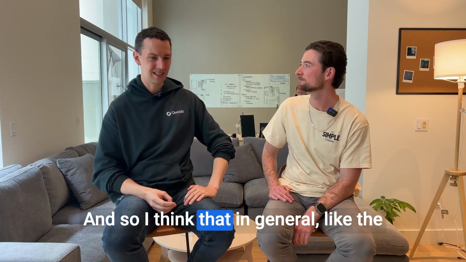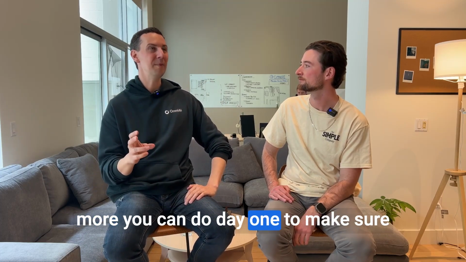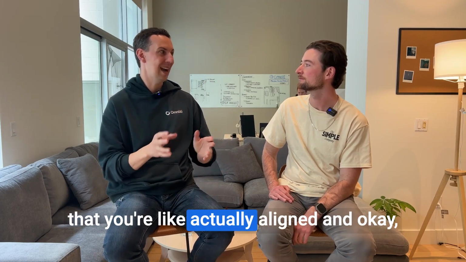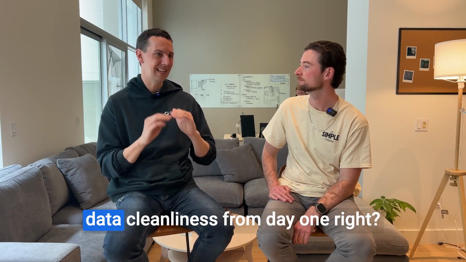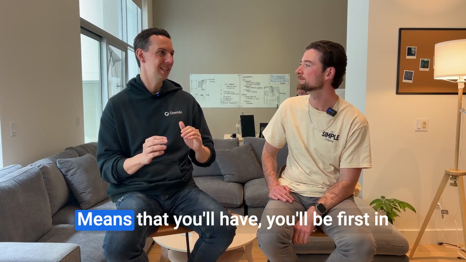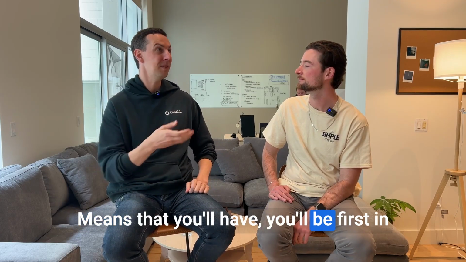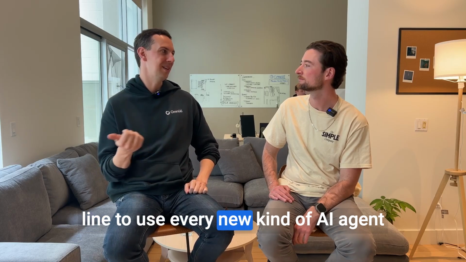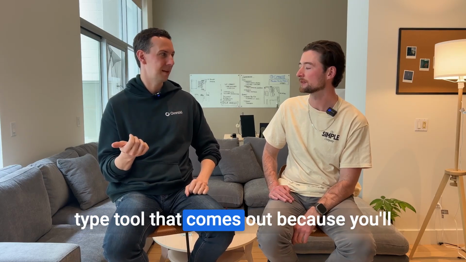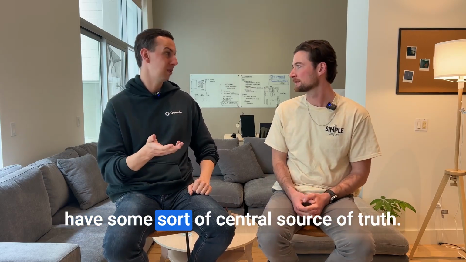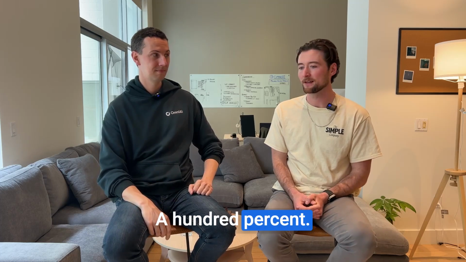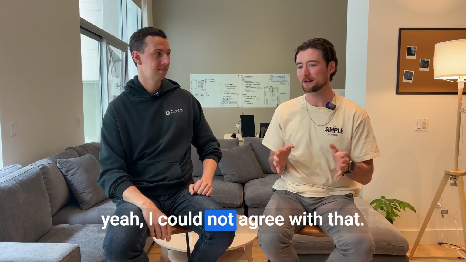So in general, the more you can do on day one to make sure you're aligned on data cleanliness, the more you'll be first in line to use every new AI agent tool that comes out, because you'll have some sort of central source of truth. 100%. I could not agree more.